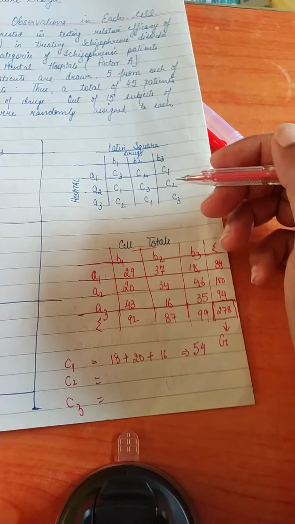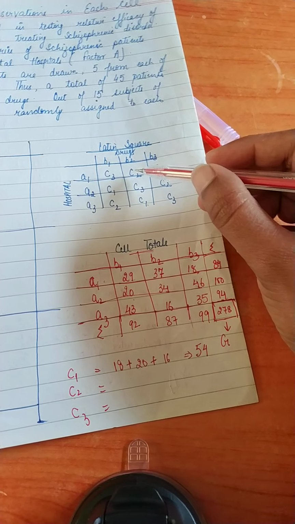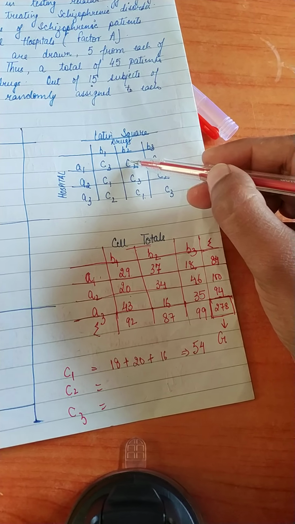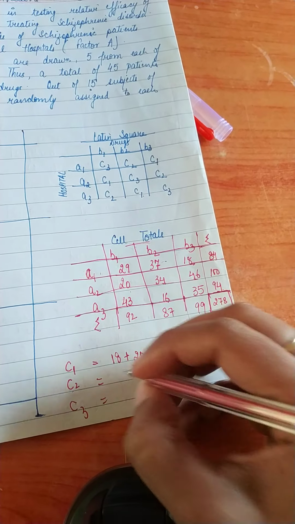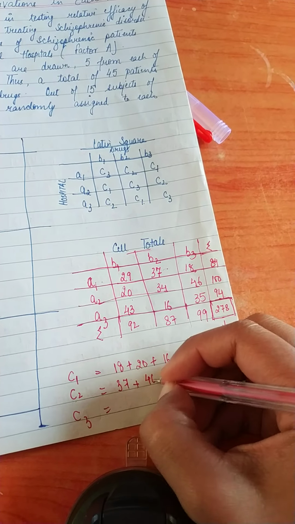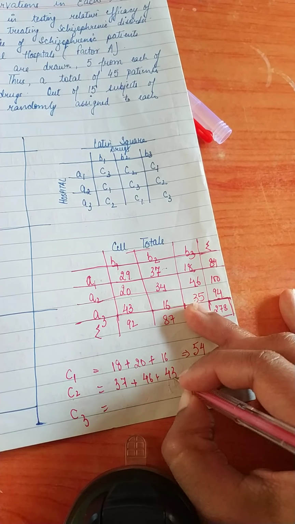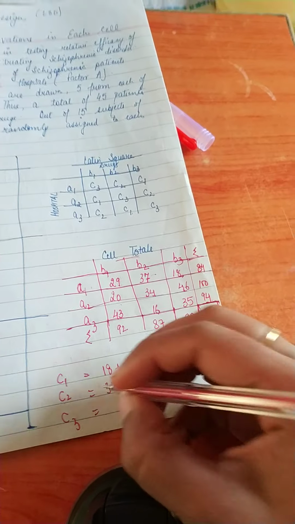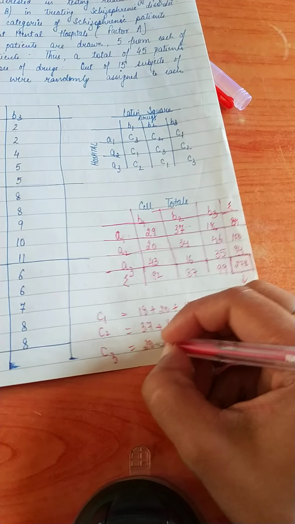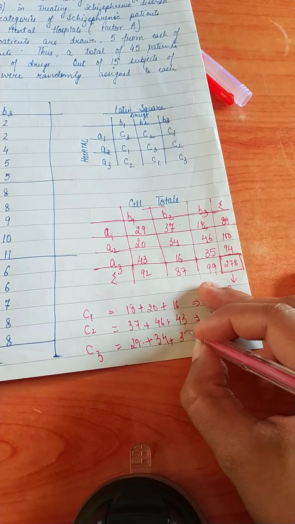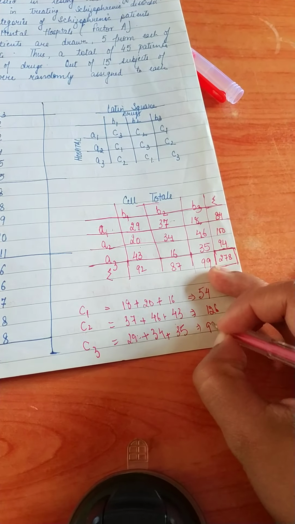इसी तरीके से will do with for C2. So C2 is in A1 and B2 cell, that is this one, 37. Next you can for your practice locate these cell values. So इसी तरीके से हम C3 का भी कर लेंगे, that is 29 plus 34 plus 35. तो ये करके now the steps.